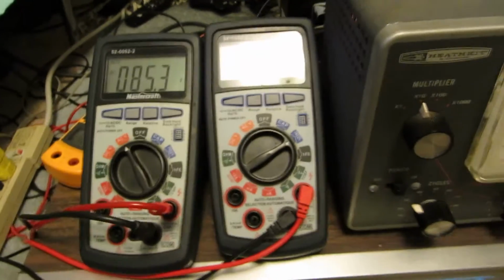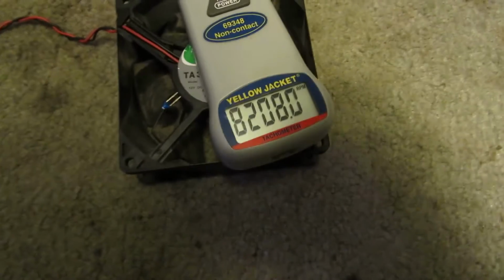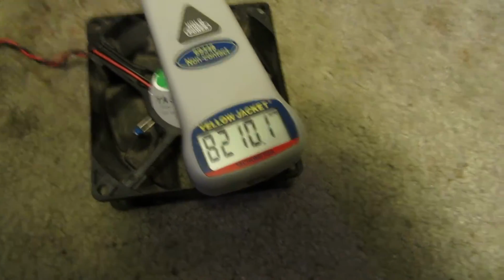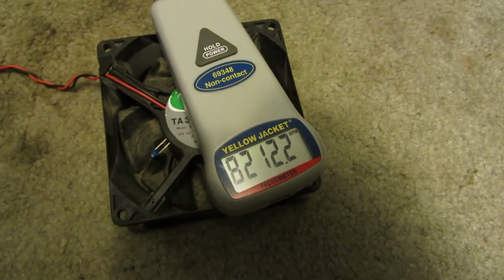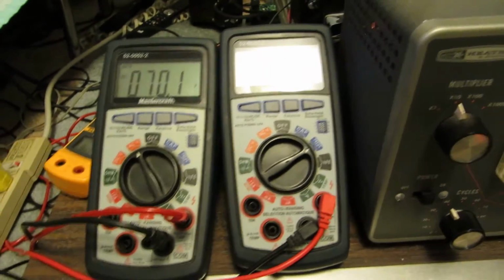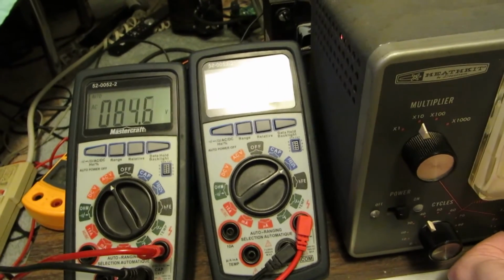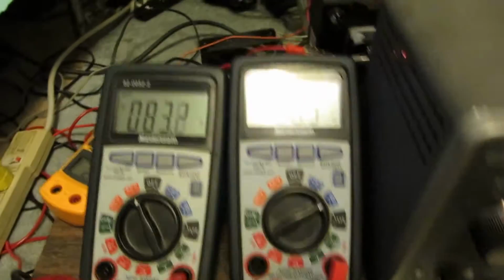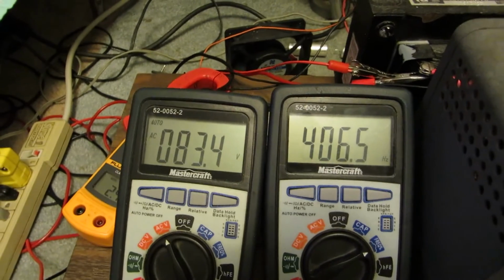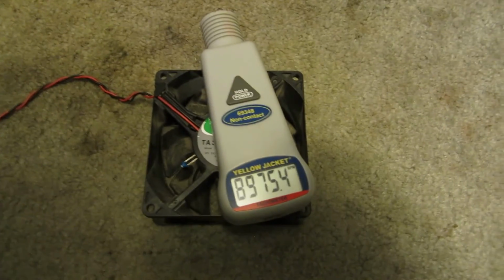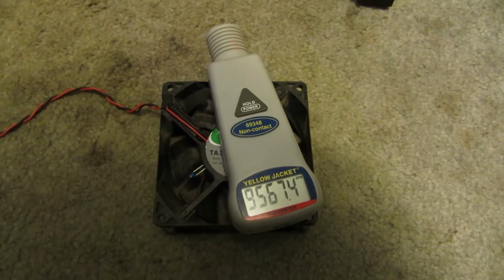So here's 291 hertz, 85 volts. And then bump it up again. So here's 400, alright, 406.5 hertz, 83 volts. Now I'm just increasing the voltage here.